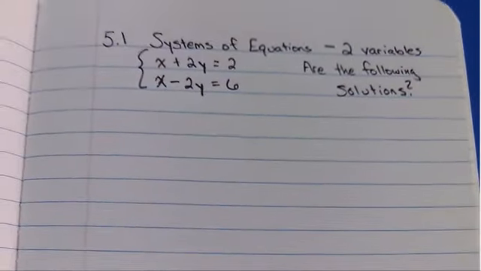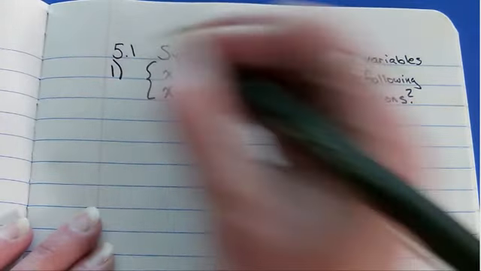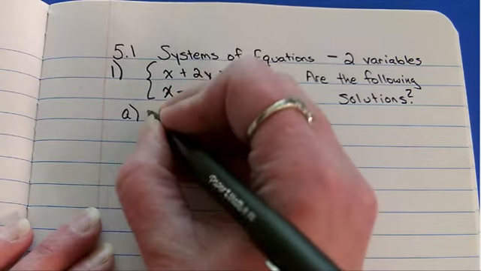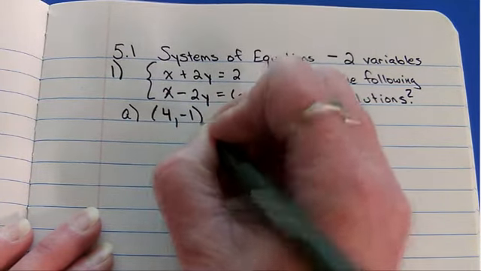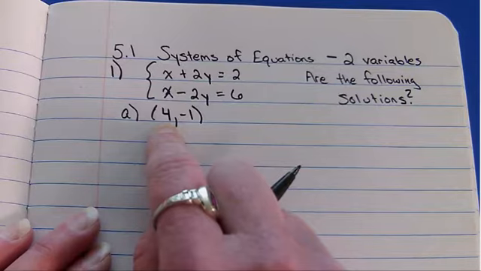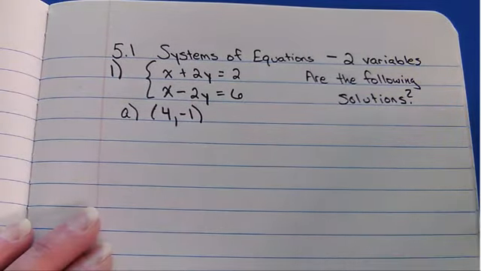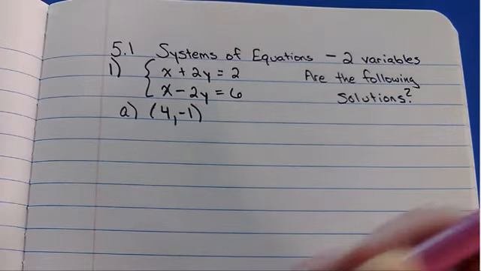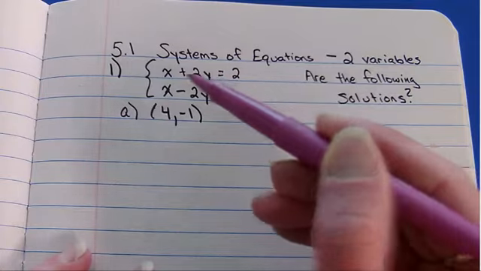Well, what that means is, let's take the first one. So this is my first example, part A. Let's take the point 4, -1. If this is actually a solution, that means it works in both equations. So I'm going to first test it in the first equation. So this is x and y, so they're going to replace x and y.